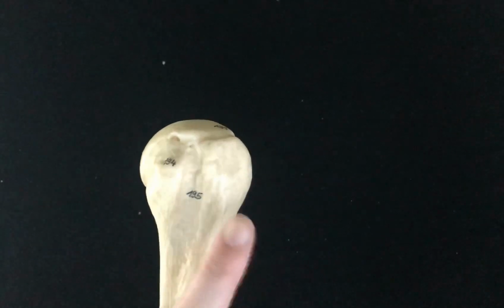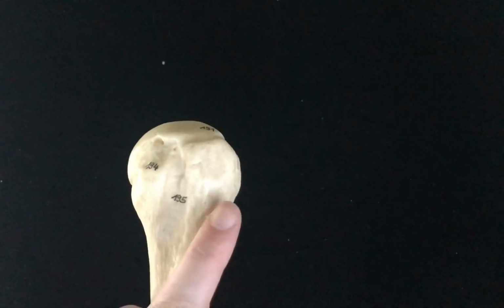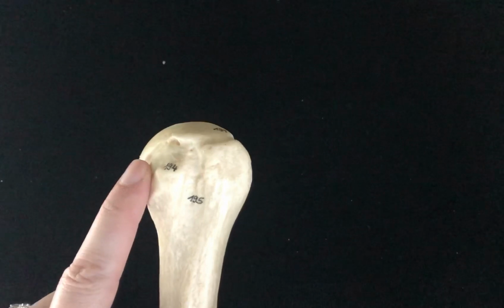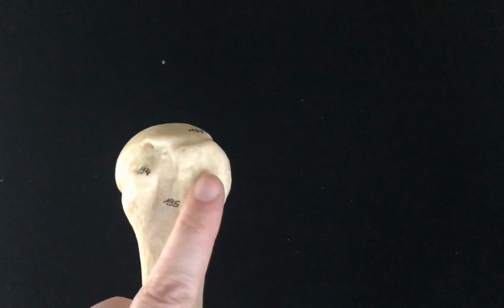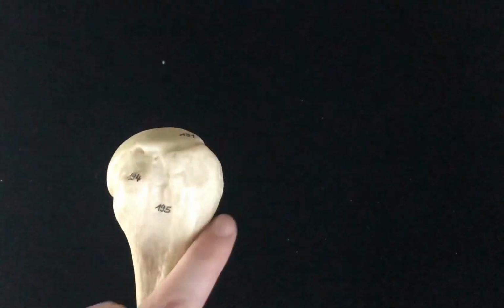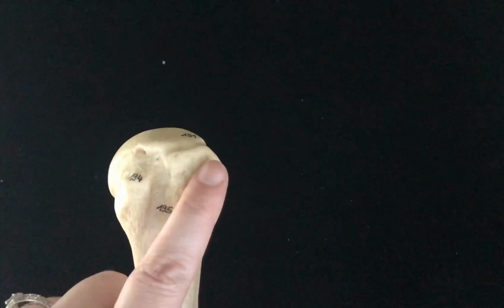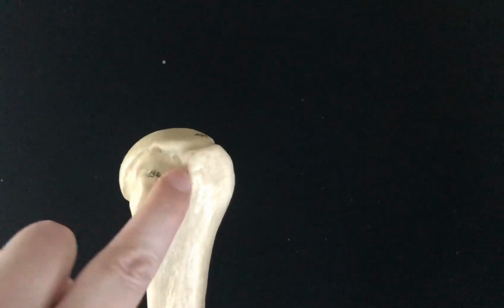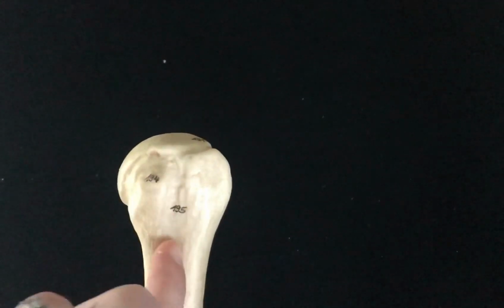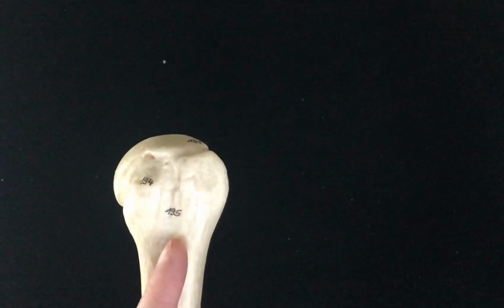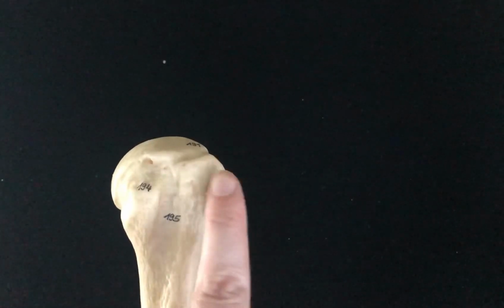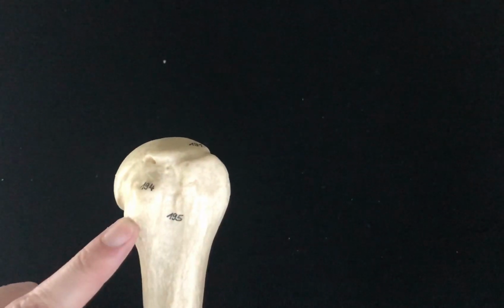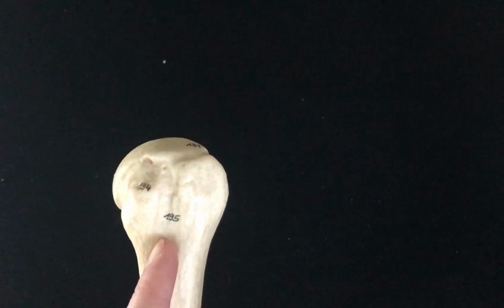You have two important muscle attachment sites here on the proximal end. You have the lesser and greater tubercles. Again, these are just rough projections where muscles attach. So greater and lesser tubercles. And you have a little divot in between the two called the intertubercular sulcus. Sulcus means groove. So greater tubercle, lesser tubercle, intertubercular sulcus.